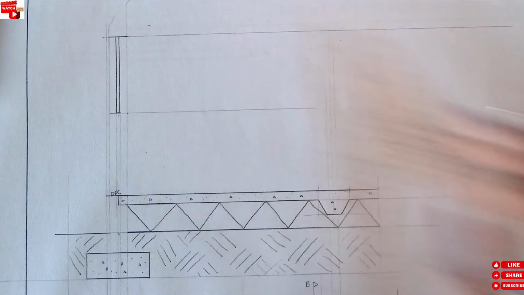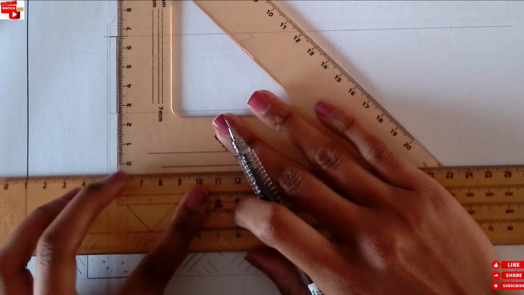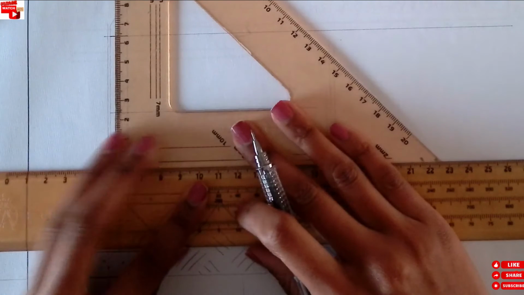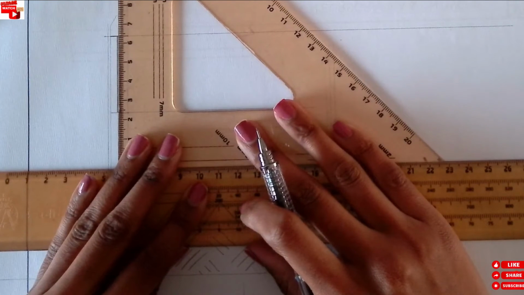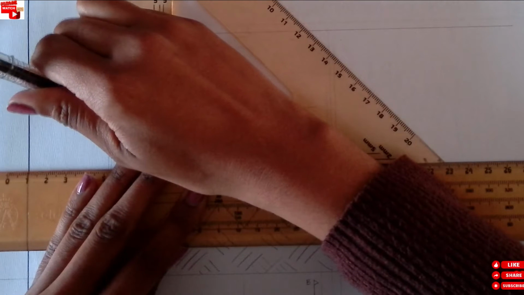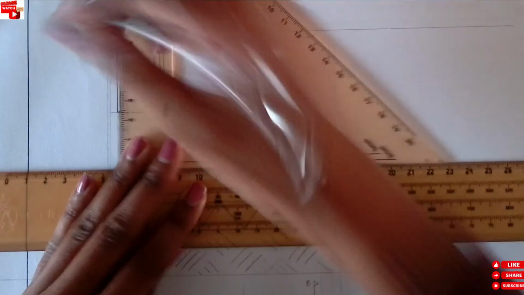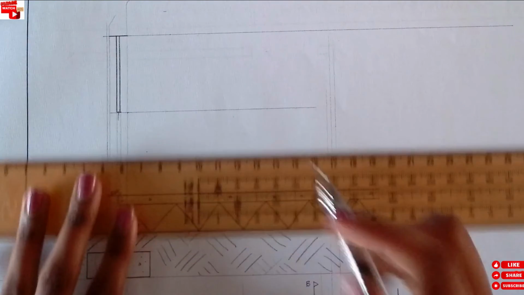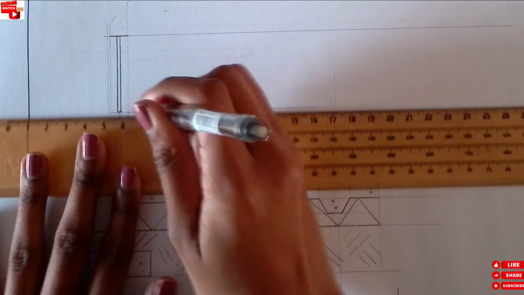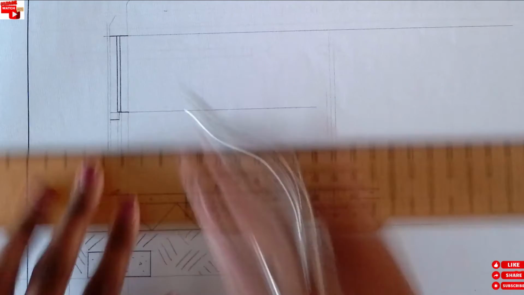Just mark it there. On that center, I'm going to go 4 down, which is the length of where the windowsill is going to be. 4 millimeters in the middle of the wall. 4 millimeters in, and I just go out from there, and I make sure to go out as well as here, like that.